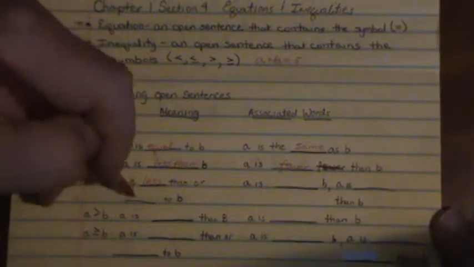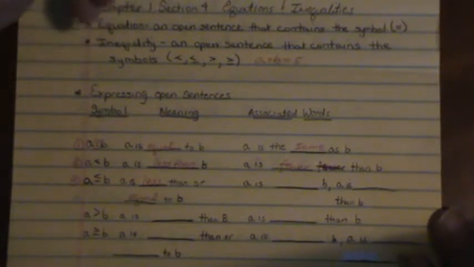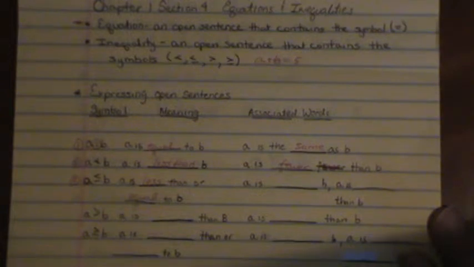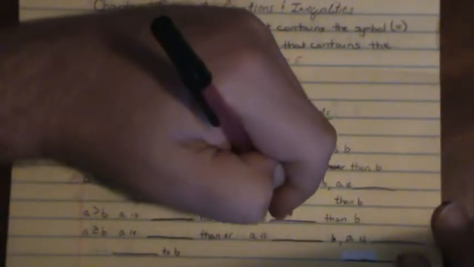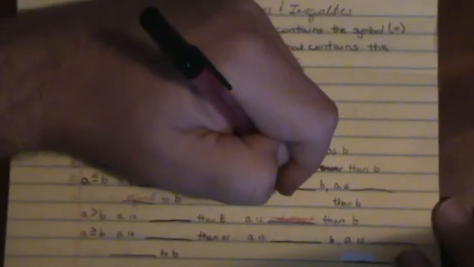So the next one, number 3, we have A is less than or equal to B. So A is less than or equal to B. Or we can say that A is at most B, and A is also no more than B.